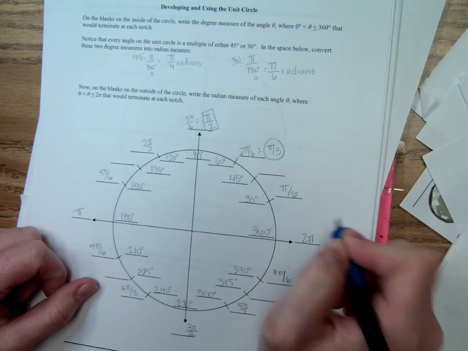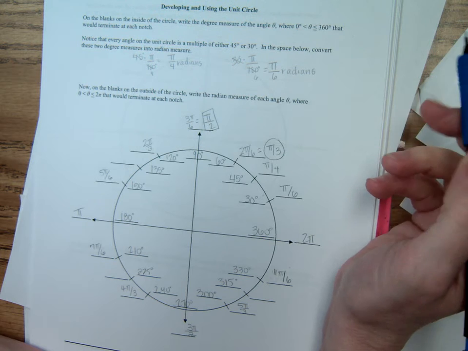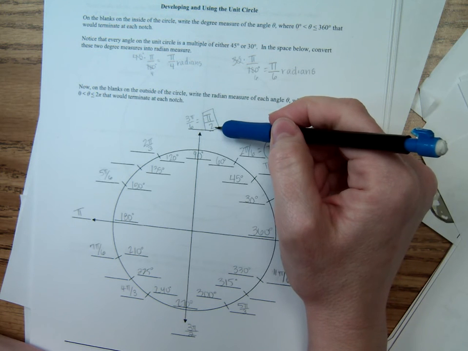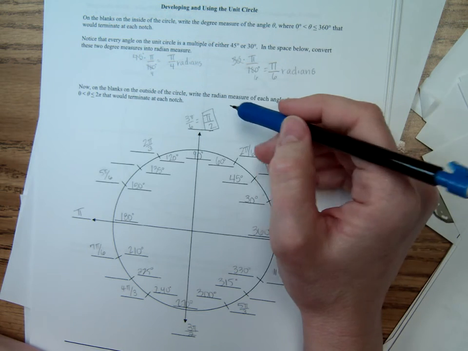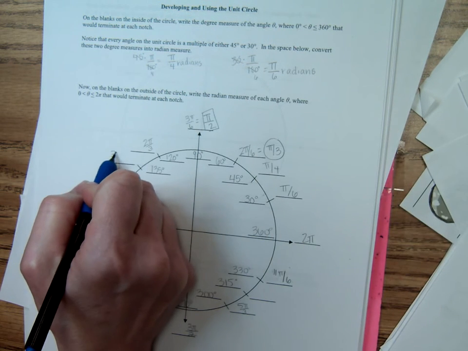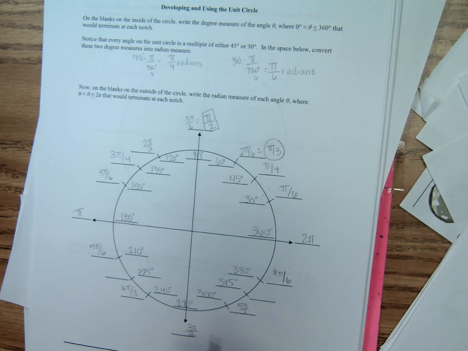Now for the 45s, that one was pi over 4. And this one, you could say that's 2 pi over 4, which reduces to pi over 2. Same thing, right? Over here, you get 3 pi over 4. Right here, you get 5 pi over 4.